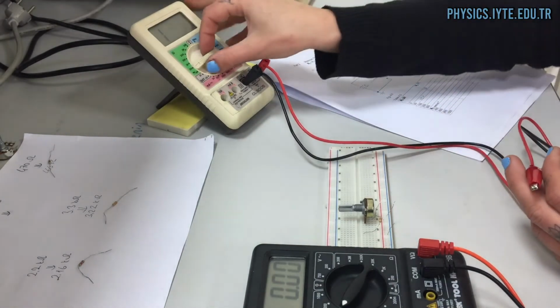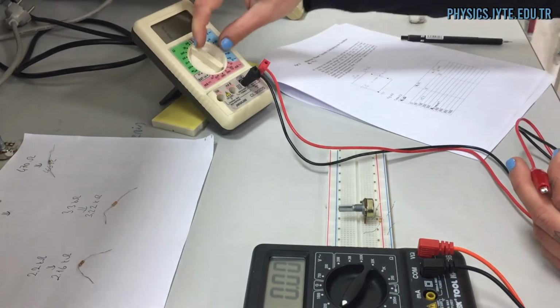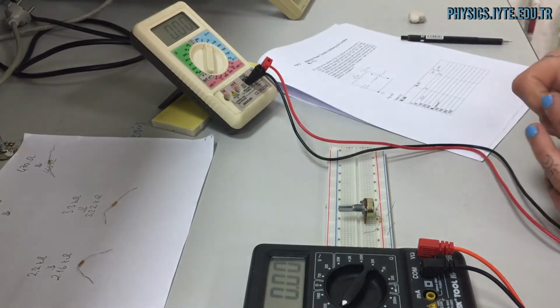The voltage value will be measured on the potentiometer.